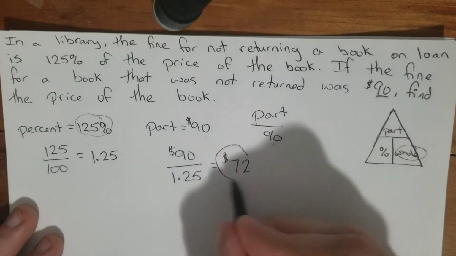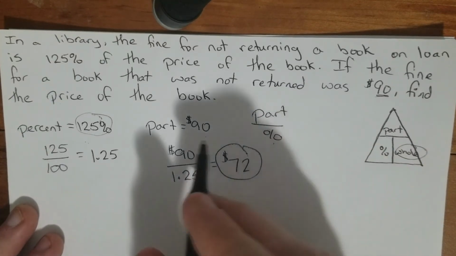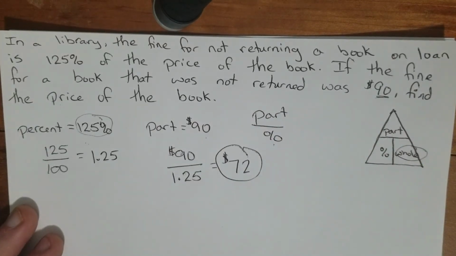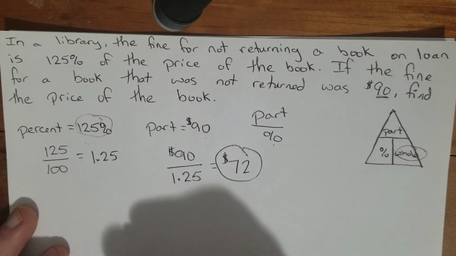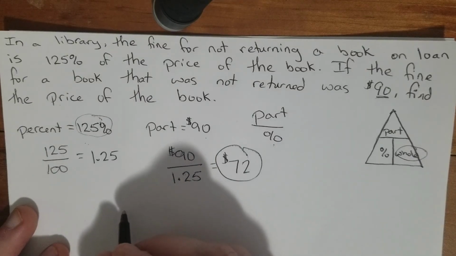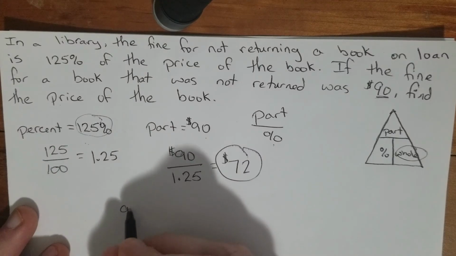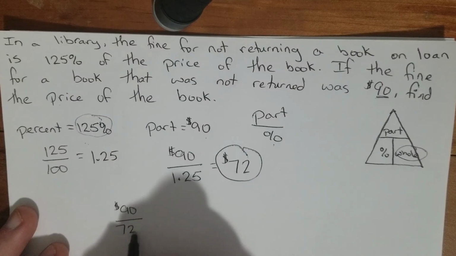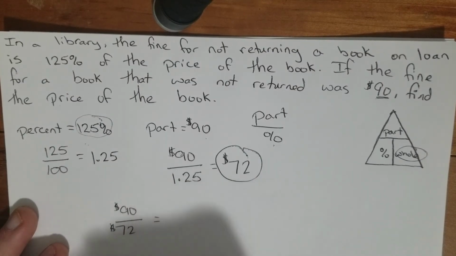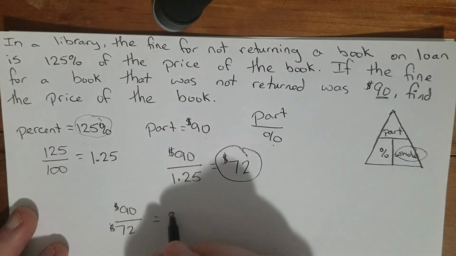72 is now my answer for the whole amount, and if I take a look at that question, $72 is now the price, the original price of the book. Once again, I can double check my work here. I can say, all right, well, if the part price of the book was $90, the whole price of the book was $72, if I divide those, do I actually get my percentage?